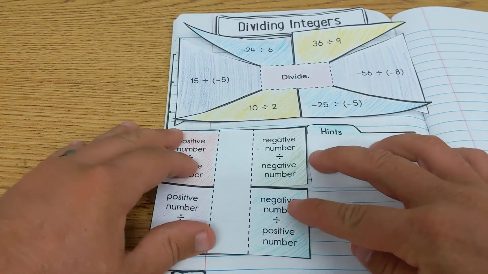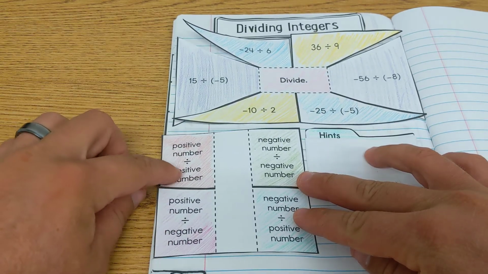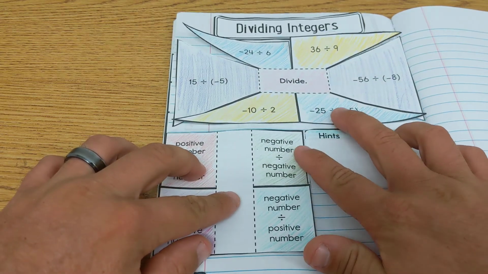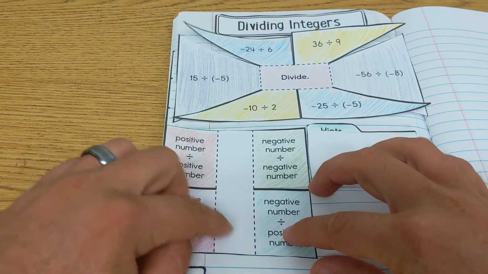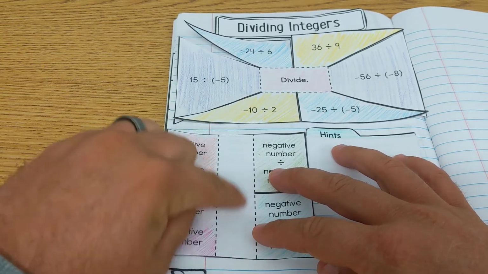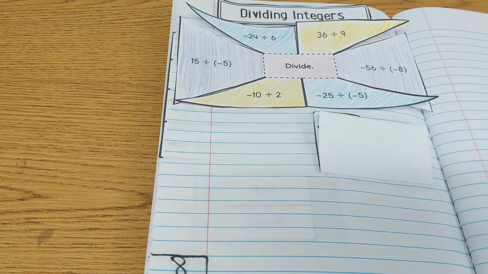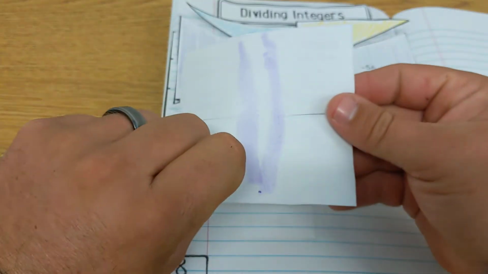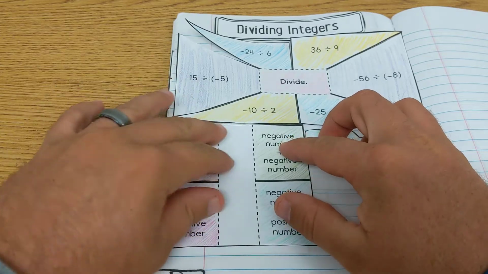That's okay. All right. I'm going to place a positive number divided by a positive number, positive divided by a negative, negative divided by a negative, and a negative divided by a positive, okay? And I've got this cut out the same. I'm going to put glue behind this middle section right here, okay? All right, so I got glue behind the middle section. And let me put it in here.